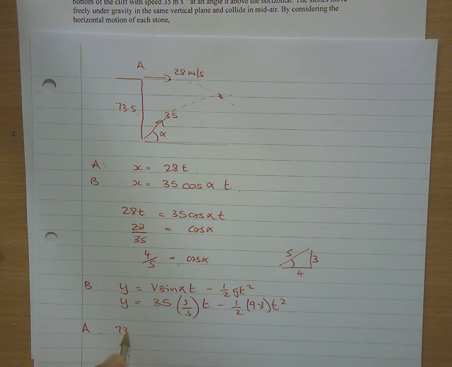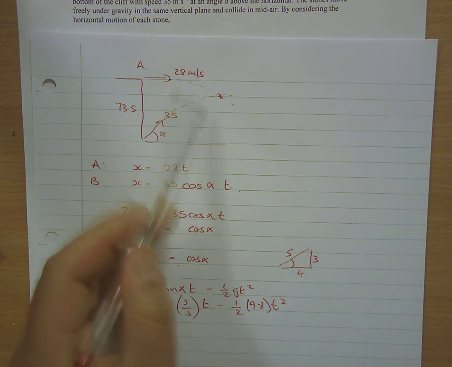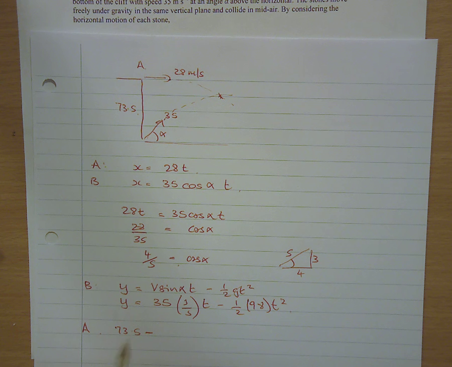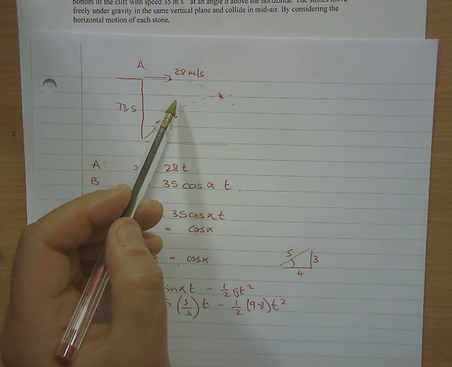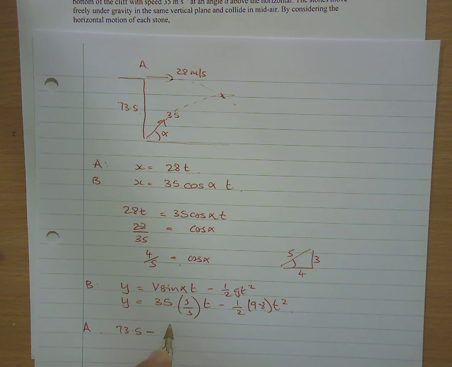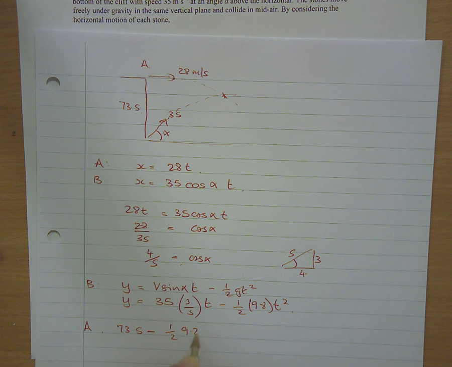If I now consider A, then A's height above the ground will be 73.5, so 73.5 minus whatever it's dropping by. Okay, so it's going to be v sine alpha, so it's not nothing there, but just a half 9.8 t squared. So minus a half 9.8 t squared, and that will be its y distance above the ground.